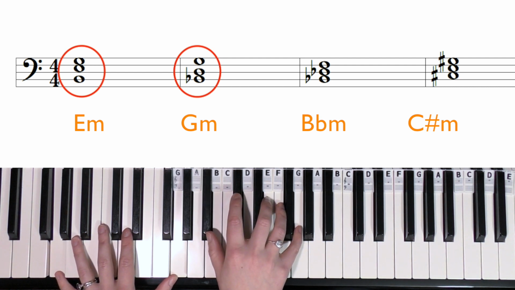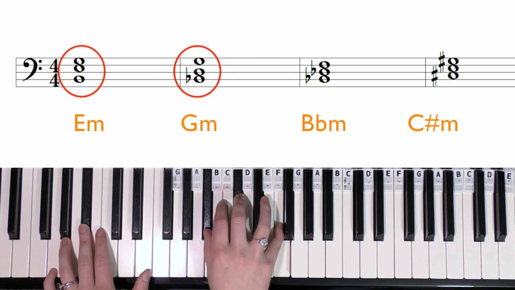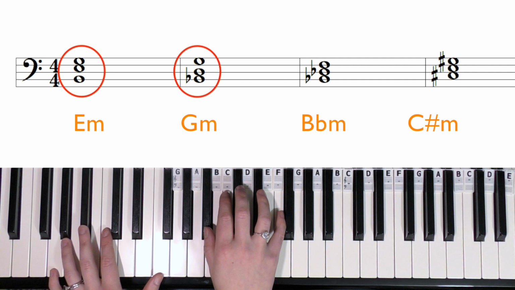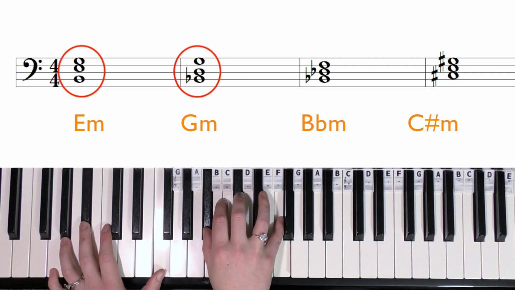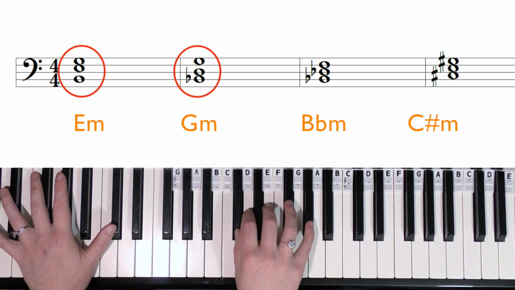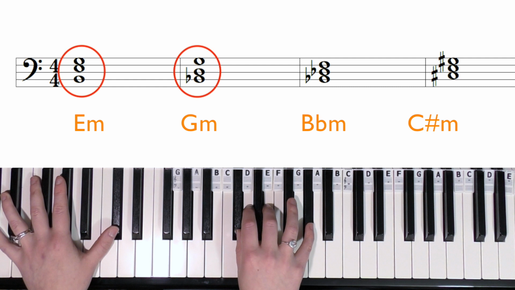and then we've got B flat minor, so I could just bring that into root position. So that's B flat, D flat and F. And then we could play also C sharp minor in root position. Repeat it.